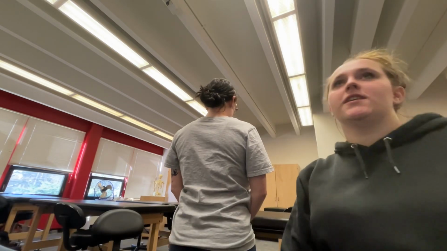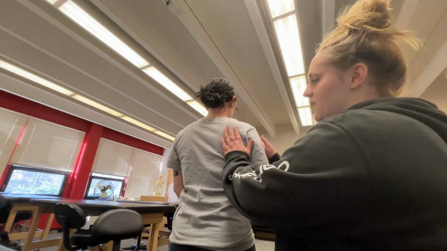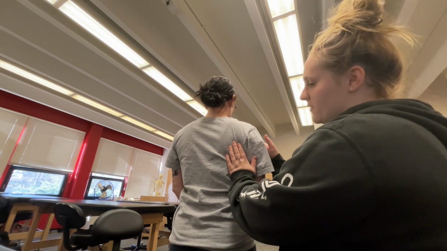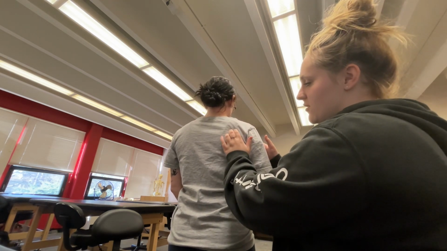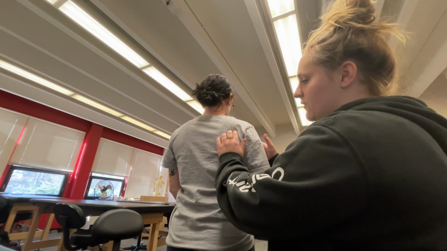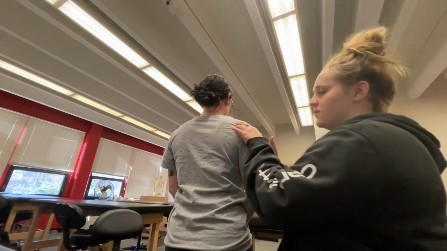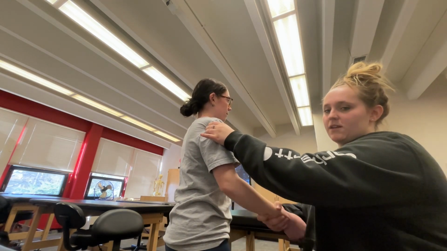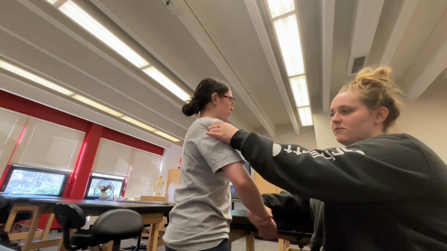The infraspinatus originates at the infraspinous fossa of the scapula, which is right in here, under the spine of the scapula, and it inserts at the greater tubercle, which can be found by internally and externally rotating.